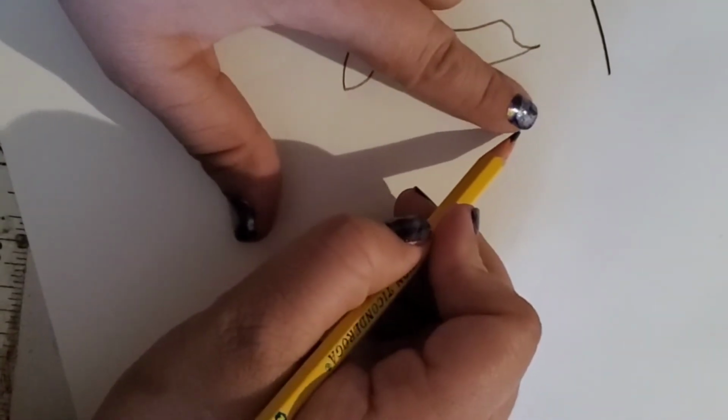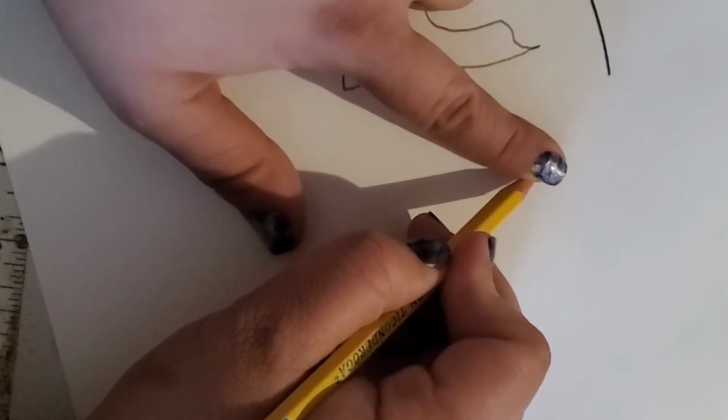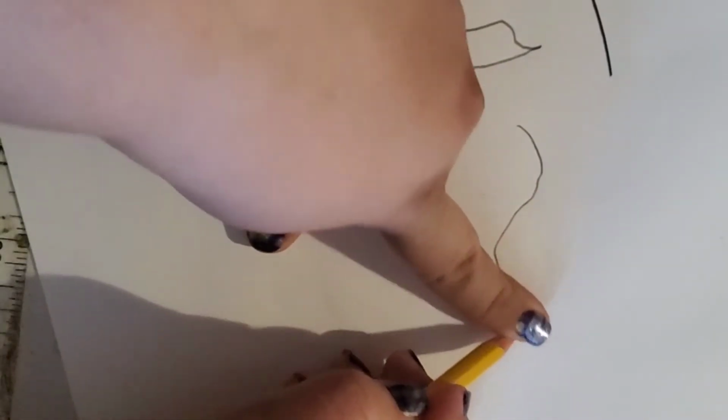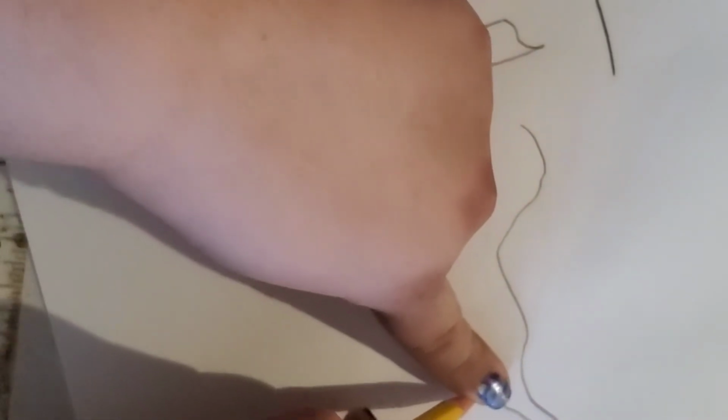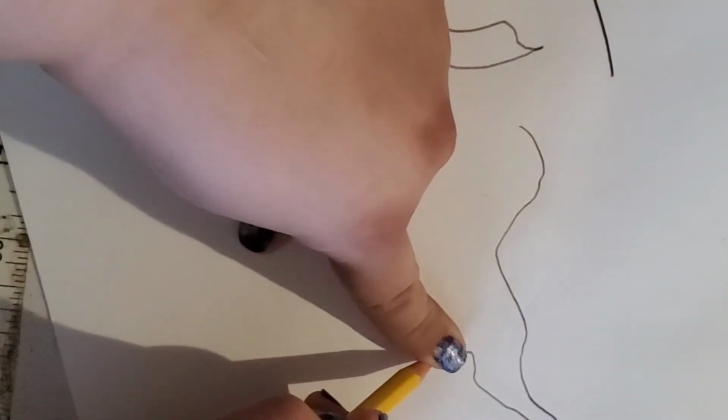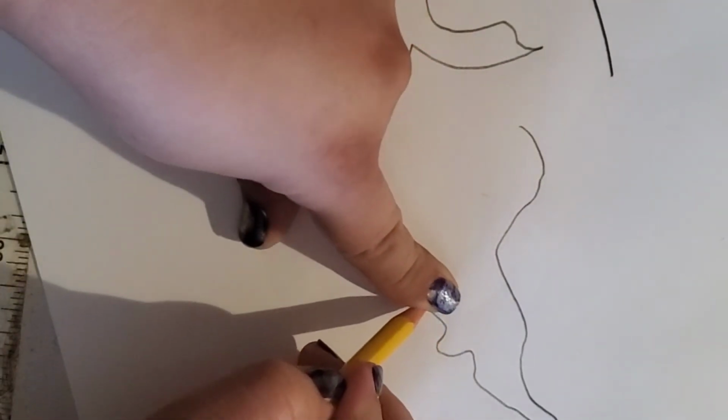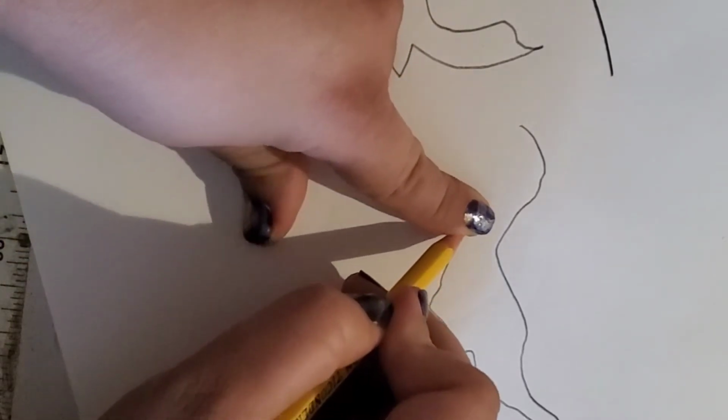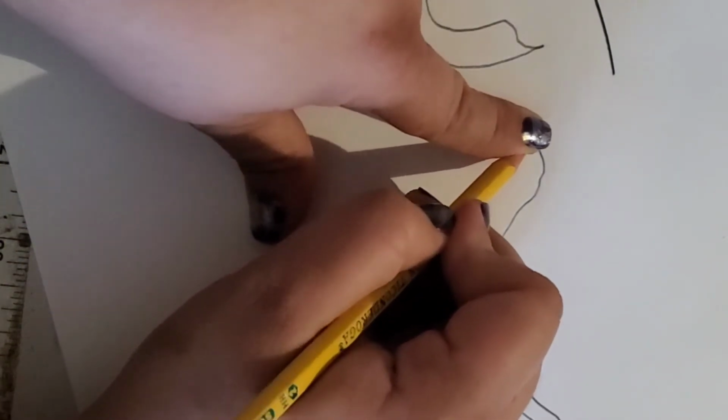Now, you can track it with your finger, and that can sometimes help, because you can feel if you cross a line. Is it going to come out the same? It's a little bit closer, but it's still not great.